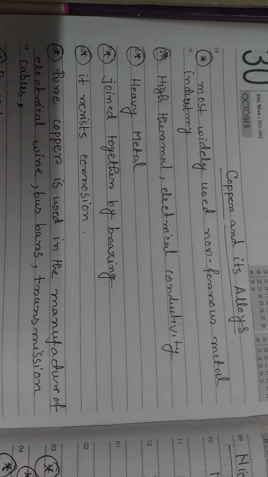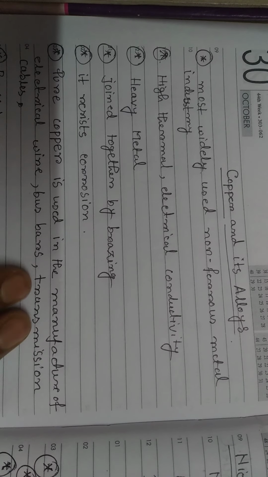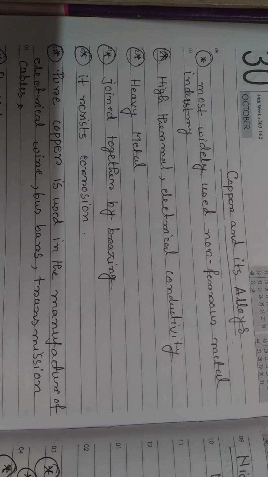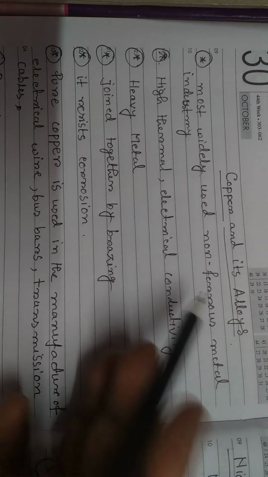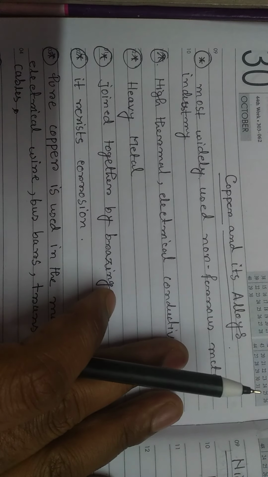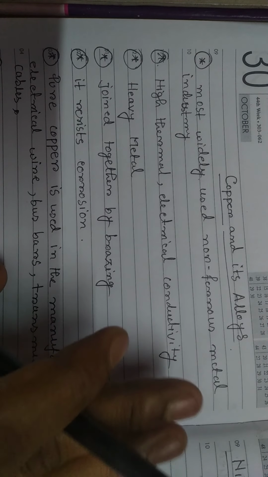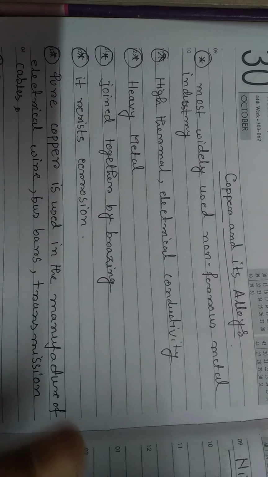In the previous class, we already discussed cast iron and its types. Cast iron is basically an alloy of iron and carbon, where the carbon percentage is greater than 2%, and cast iron is brittle in nature. There are four types: malleable cast iron, nodular cast iron, grey cast iron, and white cast iron. These are the four types of cast iron we already discussed in the previous class.